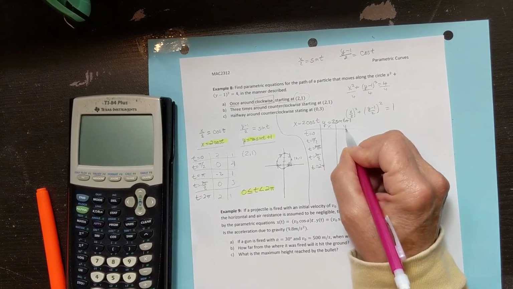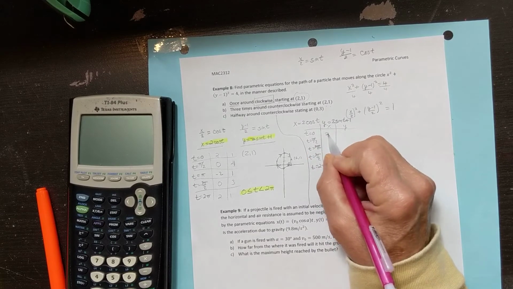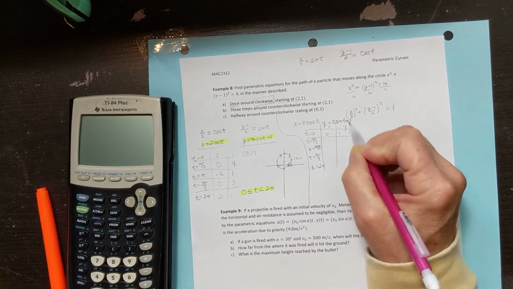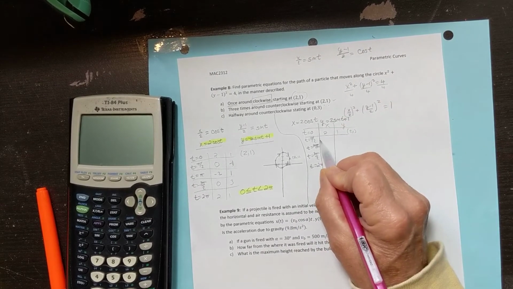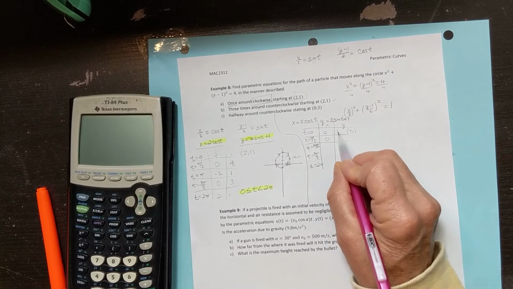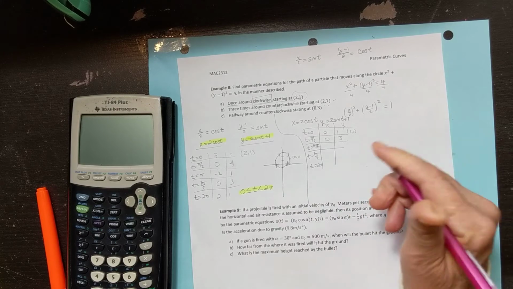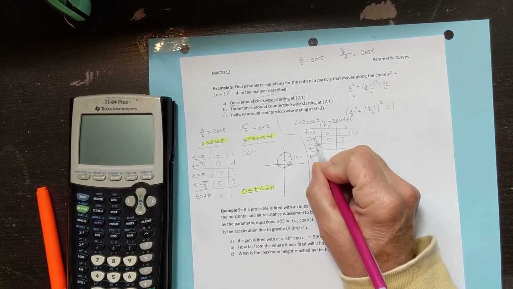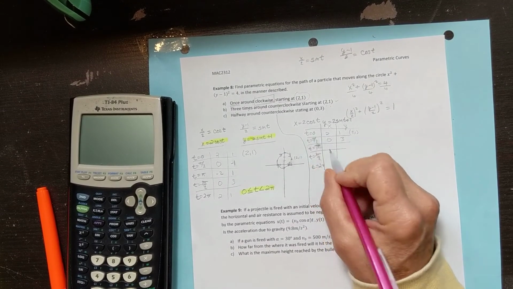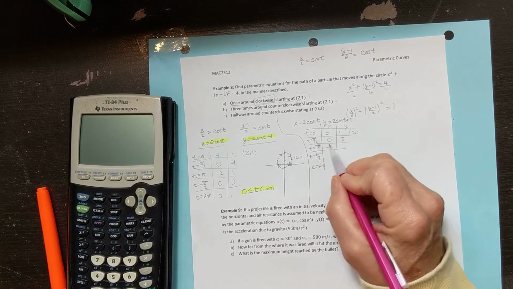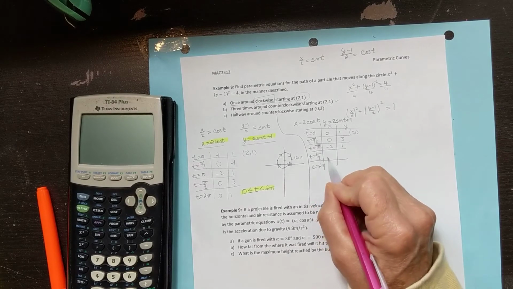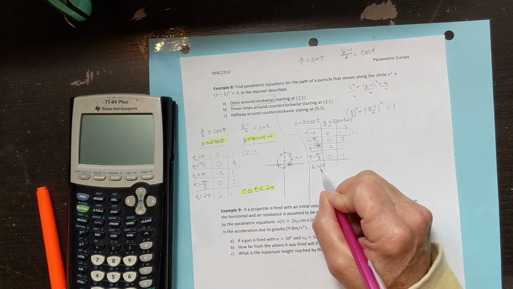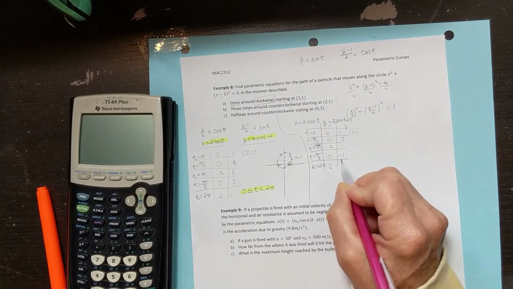For x and y, this is going to give me a 2. This is going to give me a 1. We start at 2, 1. Okay, that is correct. Pi over 2, this is going to give me 0. This is going to give me 3. This is pi, sorry. At pi, cosine is -1, so that's a -2. And that is going to be 1. 3 pi over 2, this is 0. This is going to be -2 plus 1, -1. 2 pi is 2. And that is going to be 1.